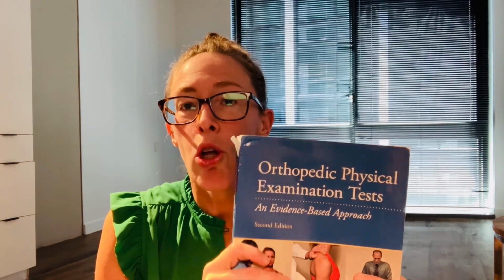This book looks at the evidence for tests that we use in orthopedics to diagnose musculoskeletal or orthopedic disorders. It is focused primarily on OSTs or orthopedic special tests. Those are the types of tests that, if you've been a patient and you've had a clinician do a quick test on you that takes a few seconds, it's typically an OST. We learn them and have to memorize them in school.